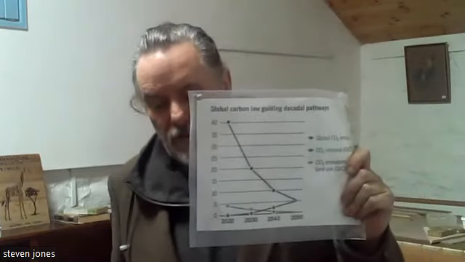So there's 3 lines on this graph. The second one is, let's look at this one here, which is supposed to be about CO2 removal, carbon capture and storage.